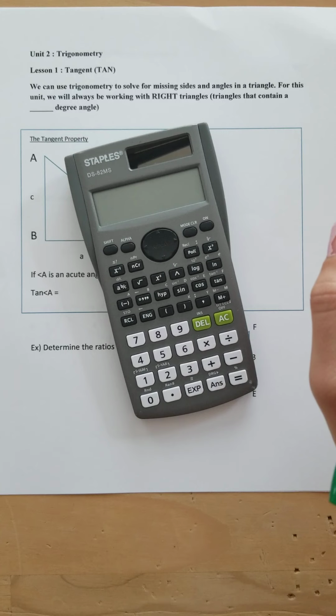Okay, hi guys. This is the first lesson for Unit 2. So we've finished Unit 1. We're going to go on to Unit 2 now, which is all about trigonometry. Okay, and trigonometry deals with triangles. Okay, and Lesson 1 specifically is about tan.